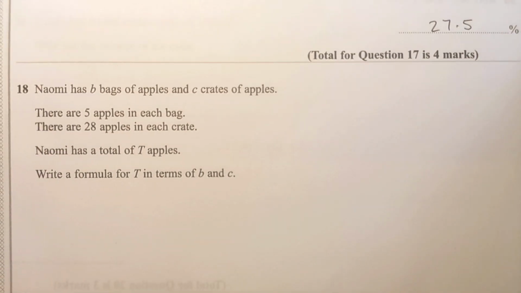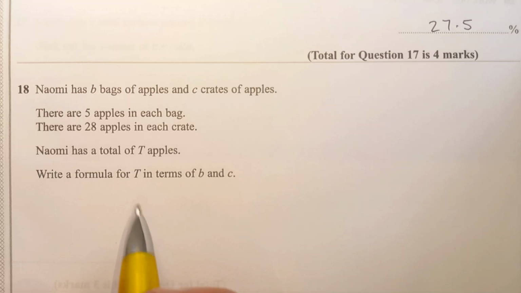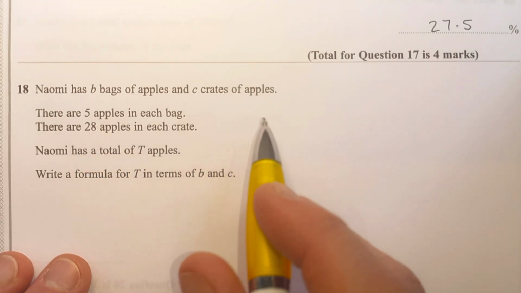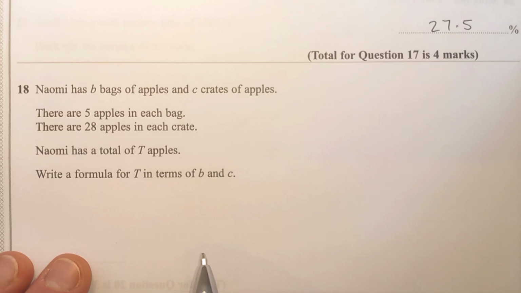Question 18. This is a 3-mark question. Naomi has B bags of apples and C crates of apples. There are 5 apples in each bag. There are 20 apples in each crate. Naomi has a total of T apples. Write a formula for T in terms of B and C.